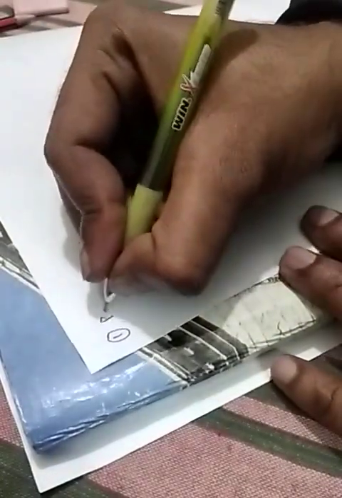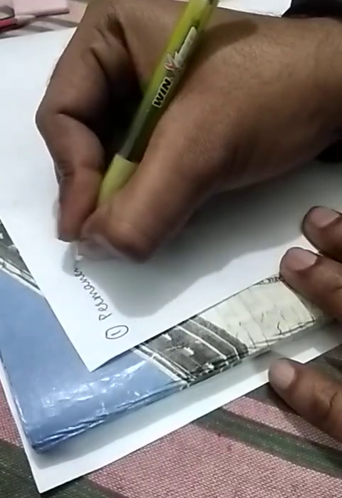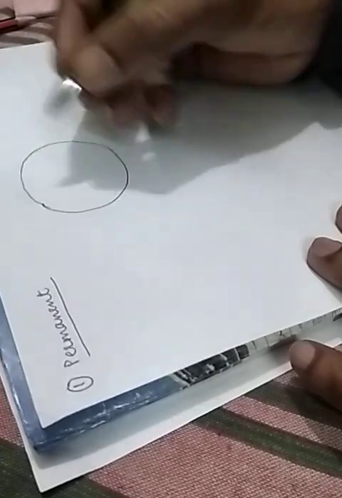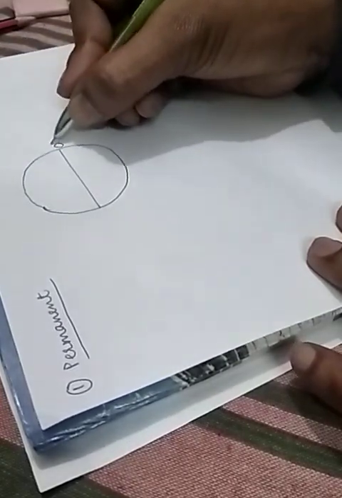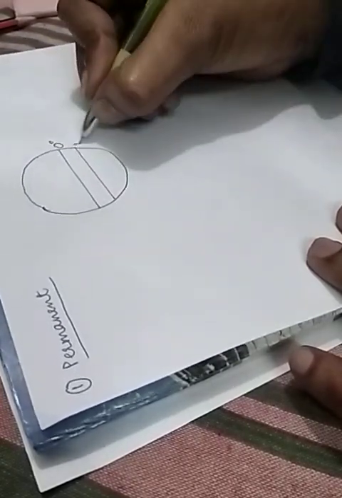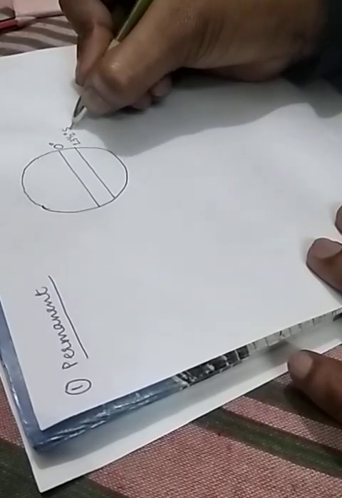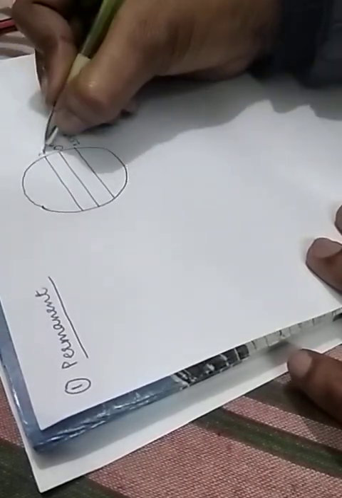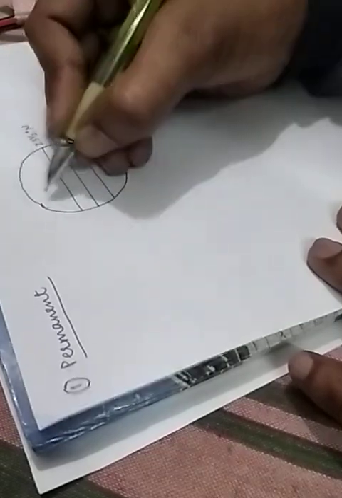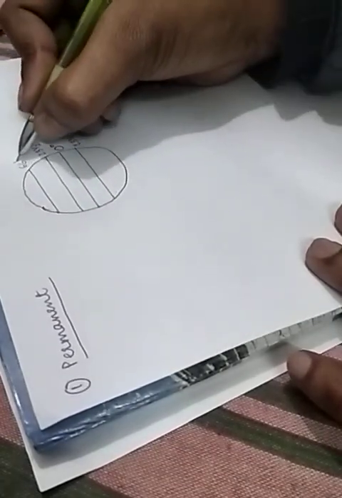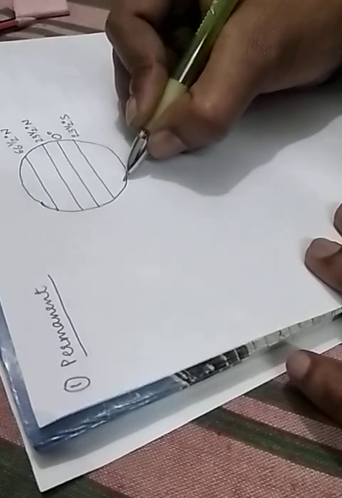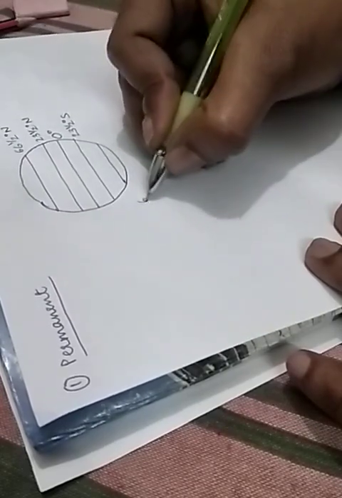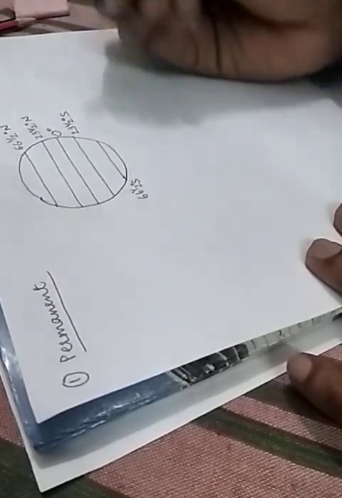Let's talk about permanent winds first. Permanent winds blow throughout the year. This is Earth. This is the equator, 0 degree. Tropic of Capricorn, 23.5 degrees south. Tropic of Cancer, 23.5 degrees north. Arctic Circle, 66.5 degrees north. Antarctic Circle, 66.5 degrees south. And this is the equator.